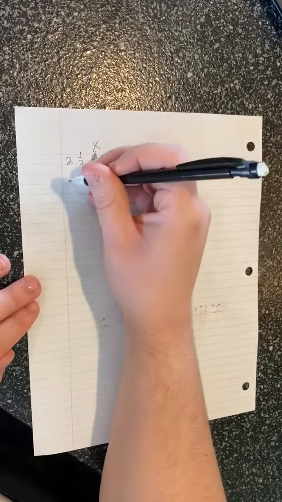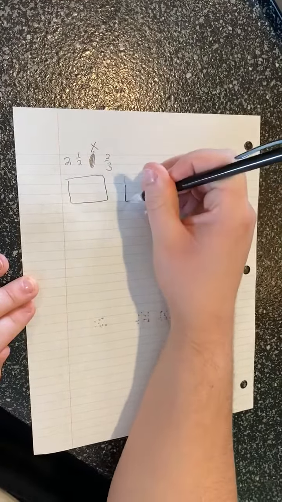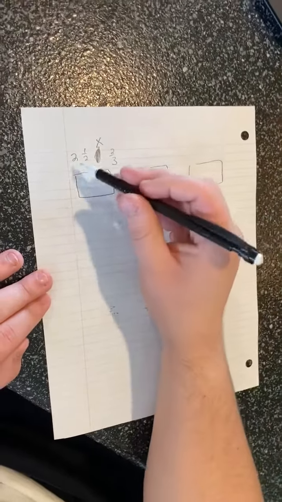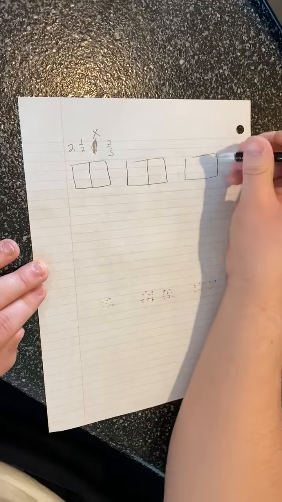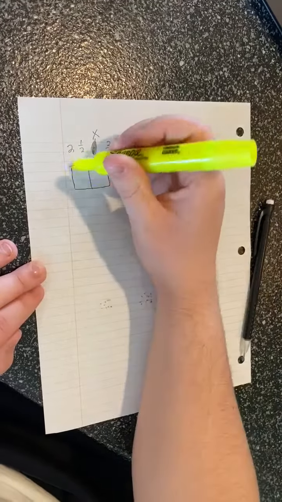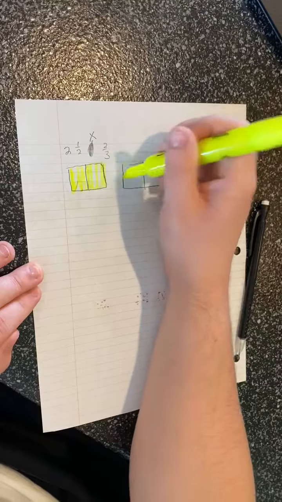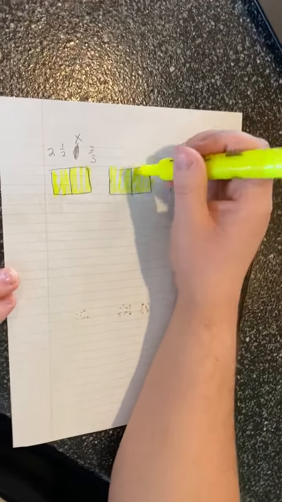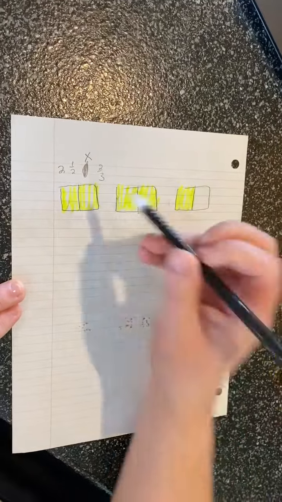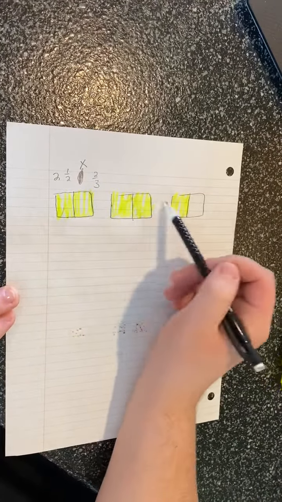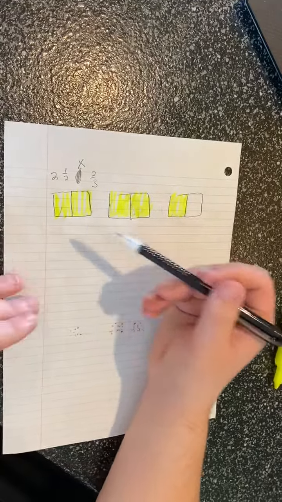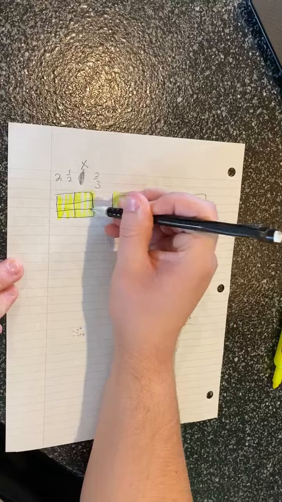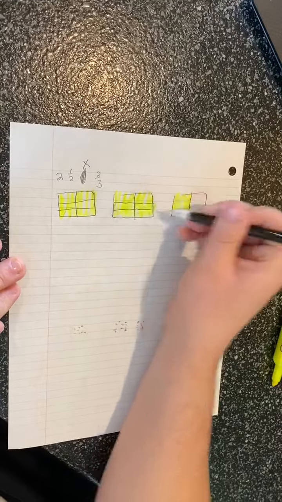So, to start this, I'm going to draw 3 blocks, or 3 wholes, and I'm going to use these to represent 2 1/2. So each one's going to be broken into halves, and then boom, that is 2 1/2. So now we've got to figure out how much of 2/3 is in this. So I'm going to break this up into thirds.